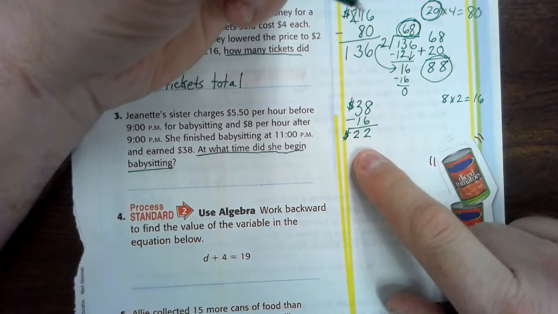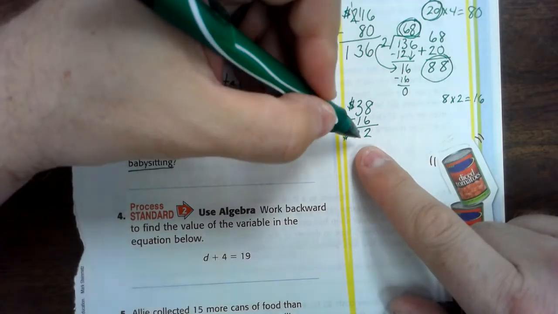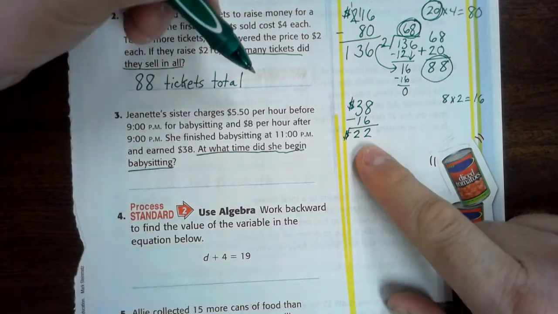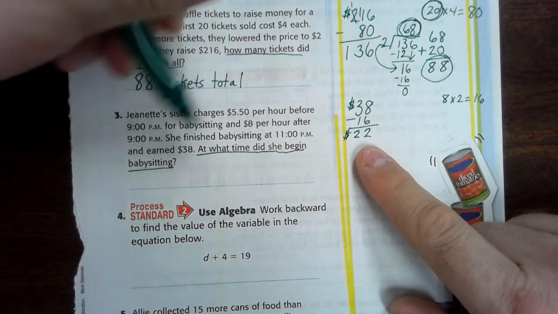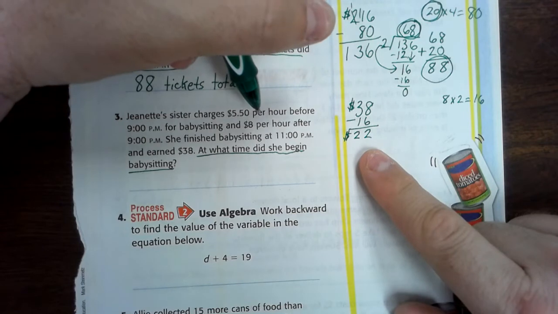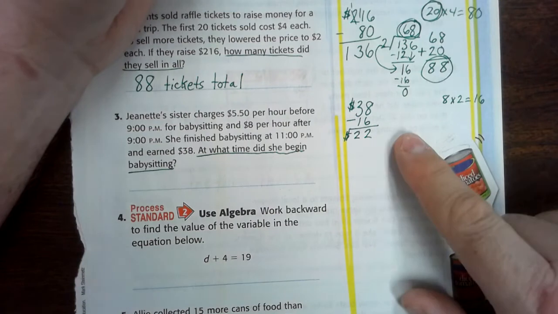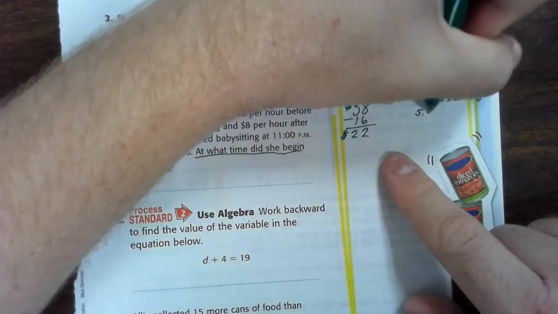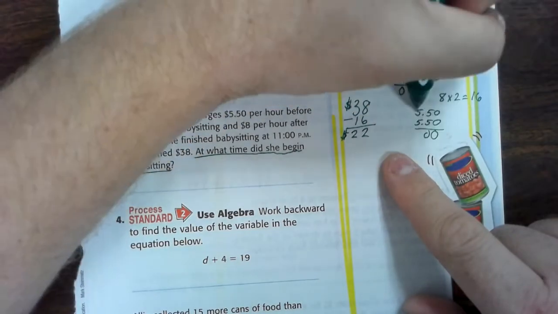Now, the question is, at what time did she begin? So we have $22 that we need to divide up by $5.50. Okay, so we have to decide. Well, 9 o'clock. We have to work our way backwards now. So how many times will $5.50 go into 22? What we could do is write out the long division problem, but that's going to take forever. But we could also see that this is money. And if we take $5.50 and add $5.50 to that, we're going to get $11.